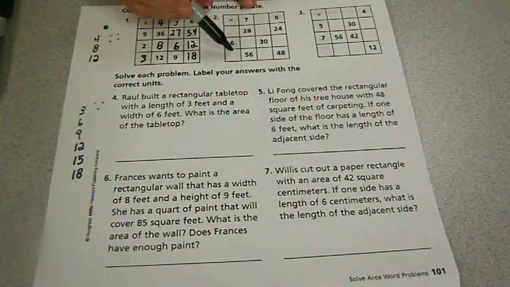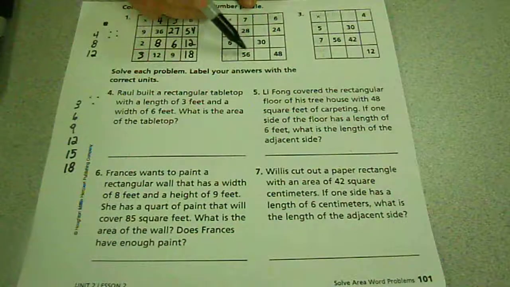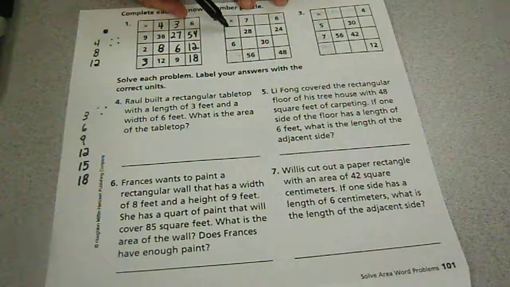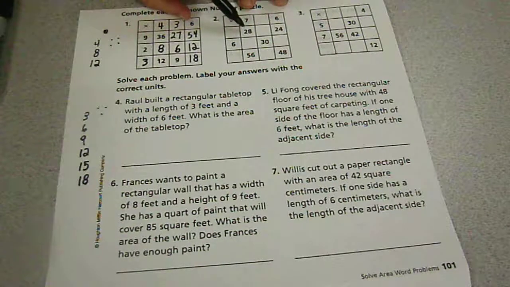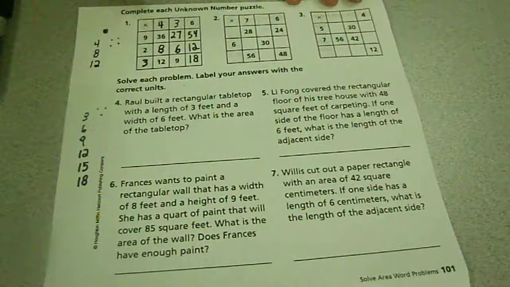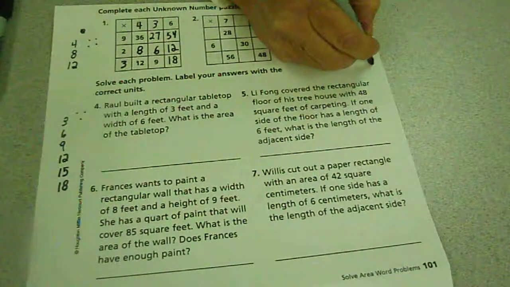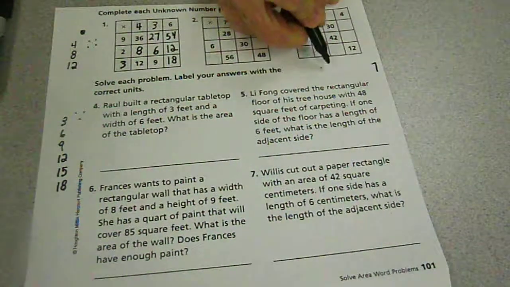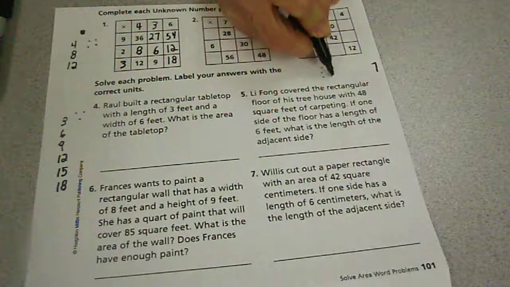To find the shaded areas, I need to divide. To find the clear areas, I need to multiply. So to find the shaded area, I have to divide. I have to count by 7s to 28. I haven't done 7s very long, so I'm going to make my list of 7s. I'm going to put my dot here.